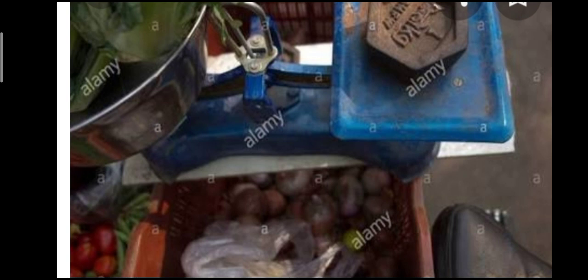So what scientists have done, they have taken similar vessels so the volume is constant. They filled different elements in them: oxygen, hydrogen, nitrogen, chlorine.